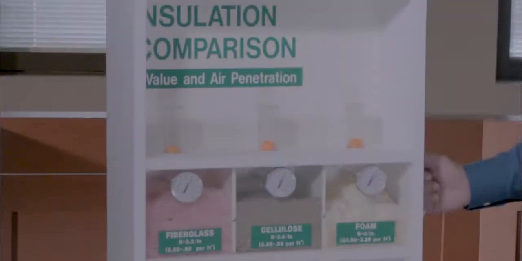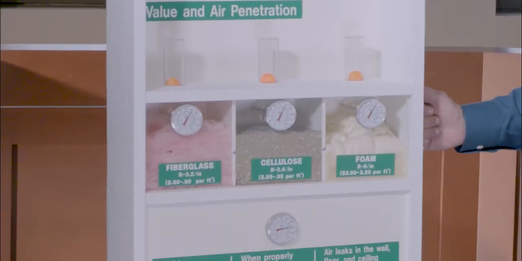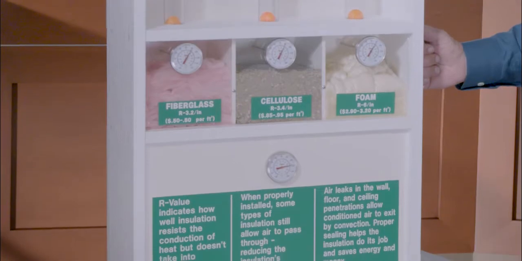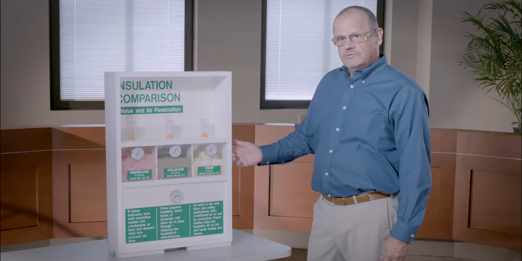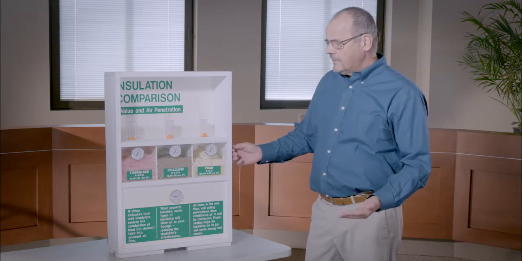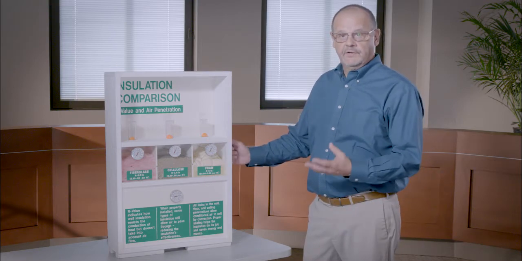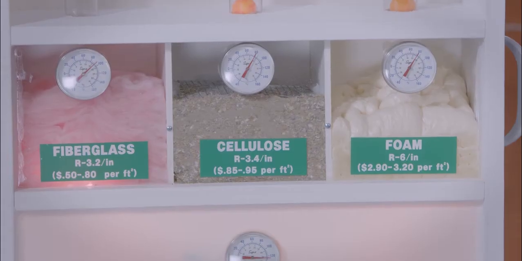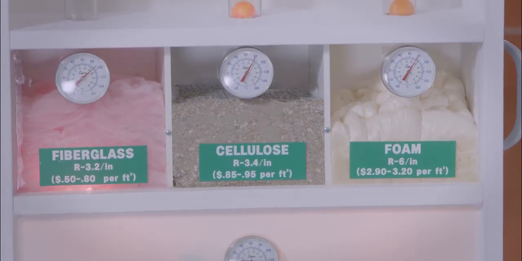Insulation comparison, this is used to show R value and air penetration. So insulation is measured in R value, which is resistance to heat flow. So the higher the R value, the better the insulation. And actually I have three types of ceiling insulation here.